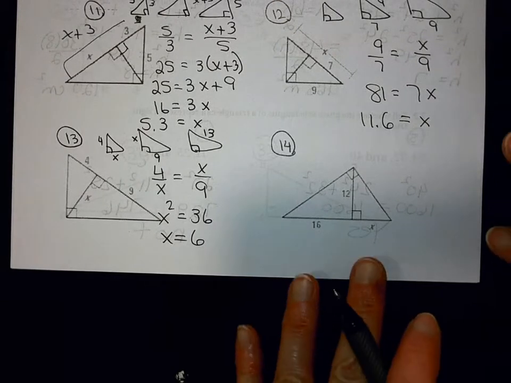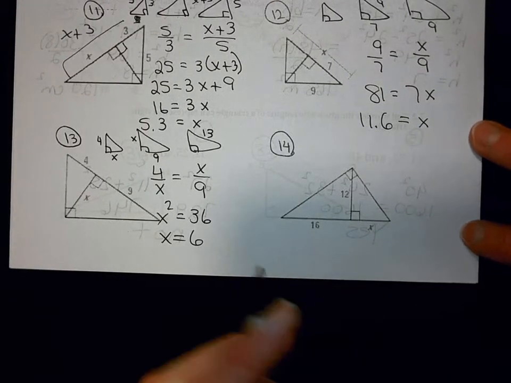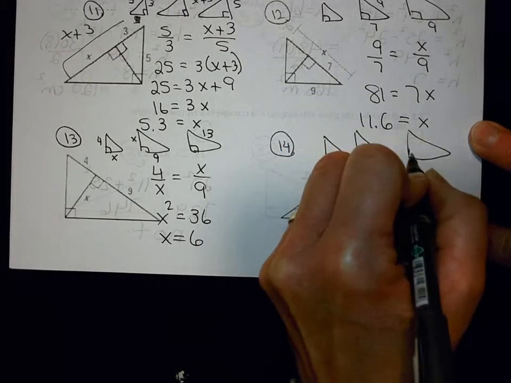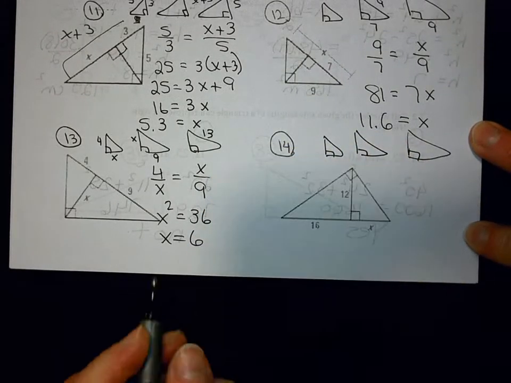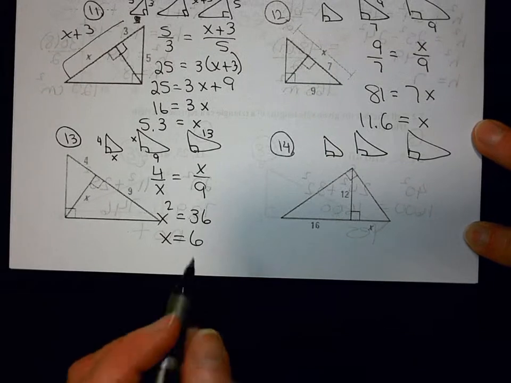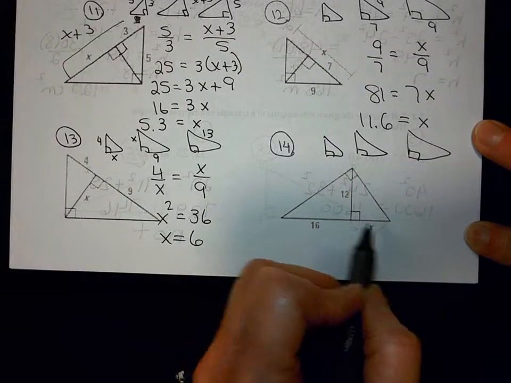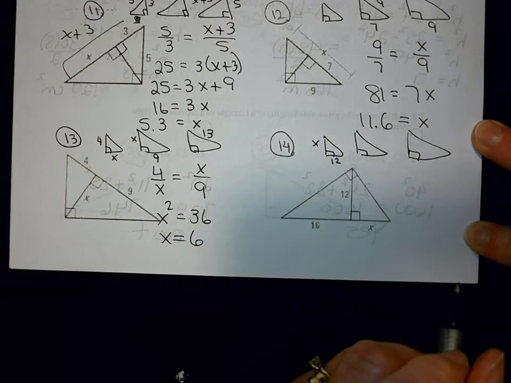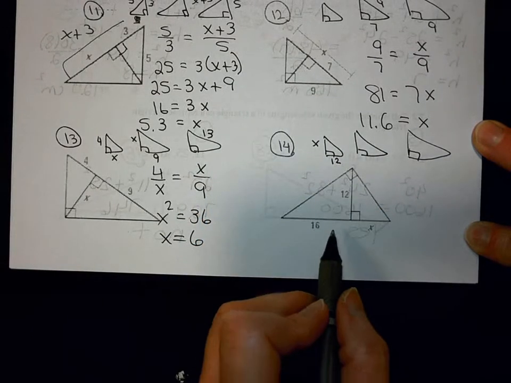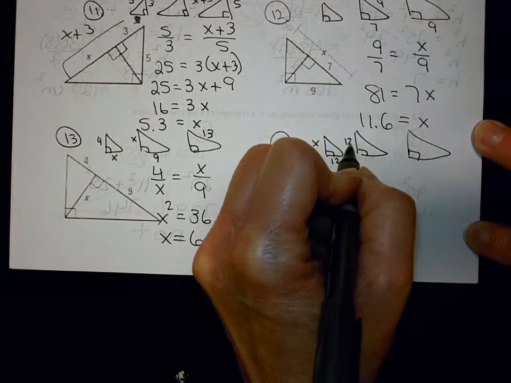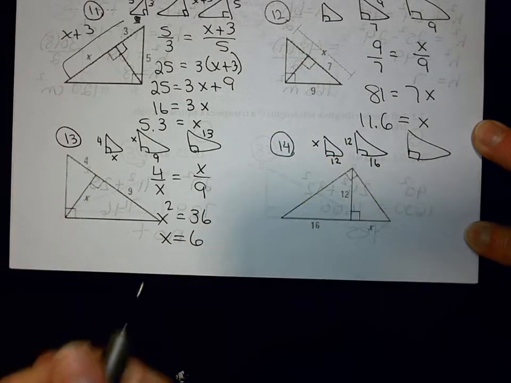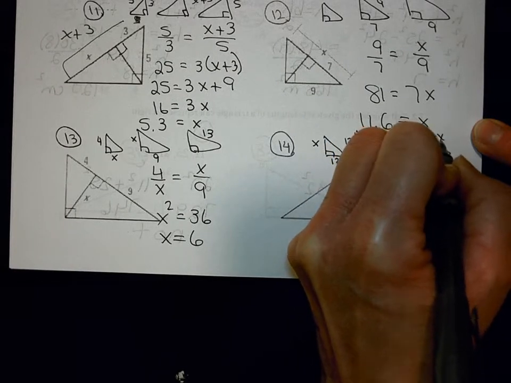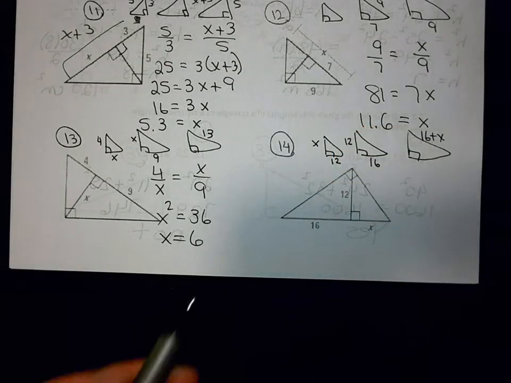Okay, if you take a look at 14, again, if we do the 3 triangles, small, medium, large. If we look at the baby triangle, the short side is an x, the long side is a 12. If we look at the medium triangle, the short side is a 12, the long side is a 16, and then really all you know is the 16 plus the x for the hypotenuse of the large.